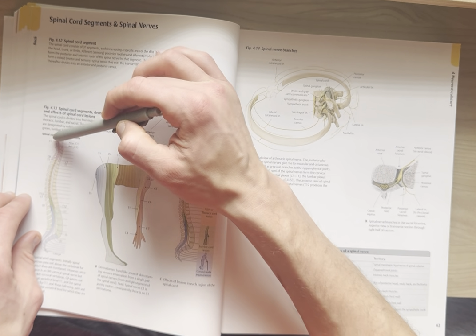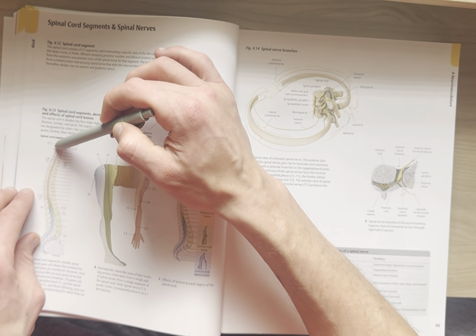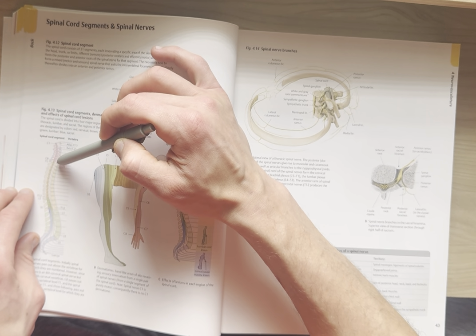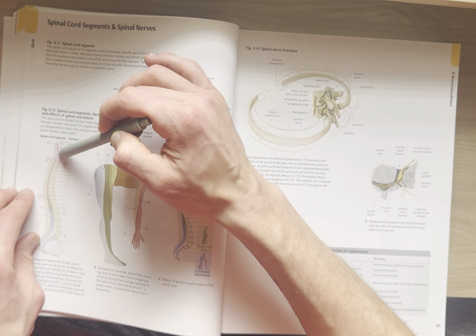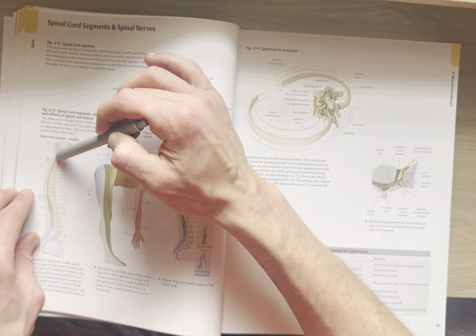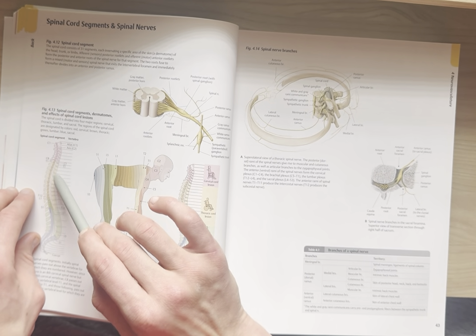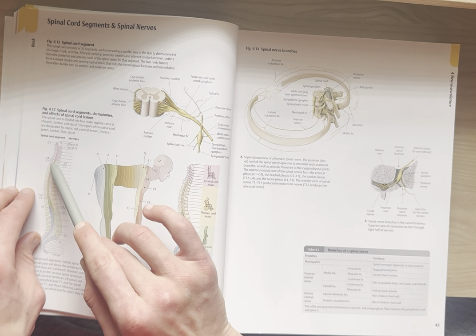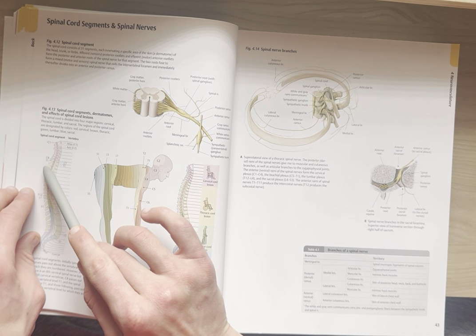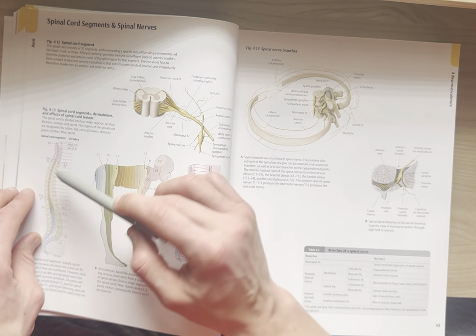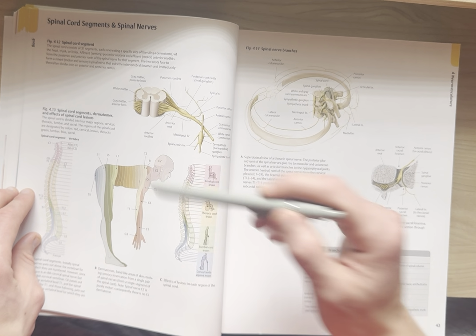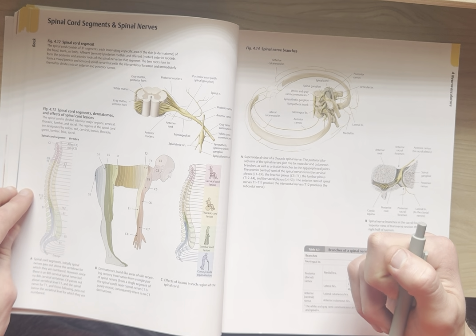So you've got above C1, above C2, above C3, above C4, above C5, above C6, above C7, and then below C7 is C8. And then everyone after that, it's below T1, below T2, below T3, below T4, and it follows that. So the C8 kind of resets the counting.